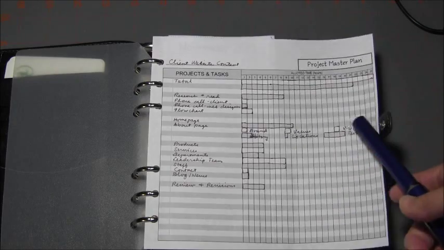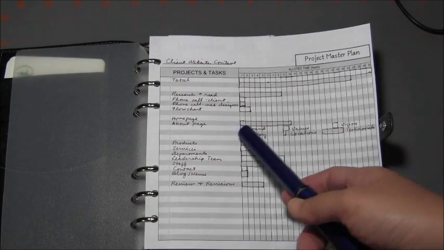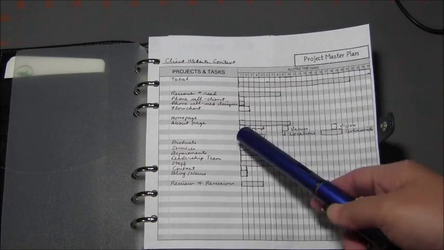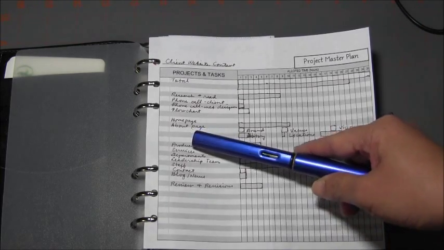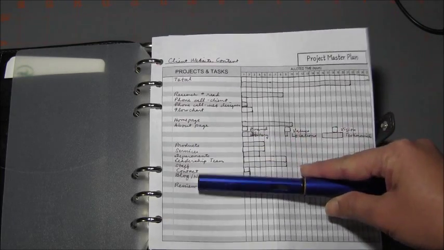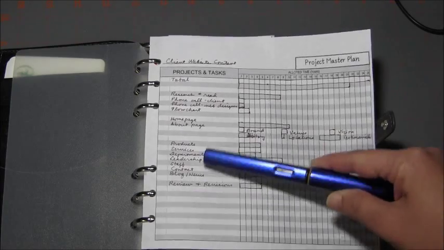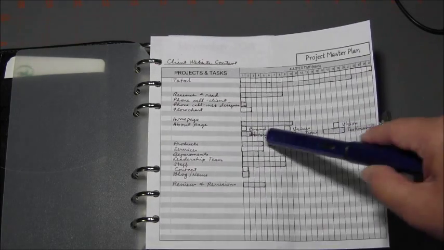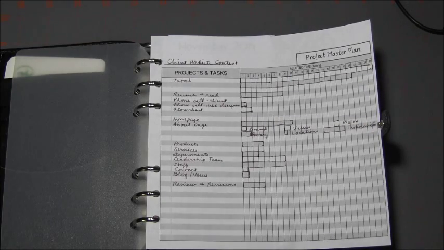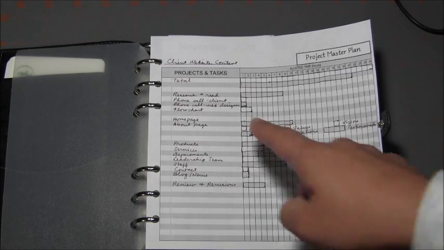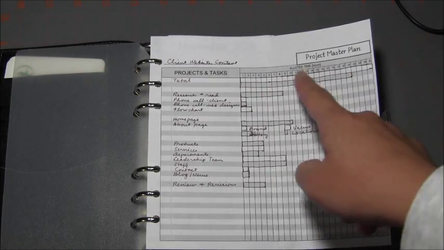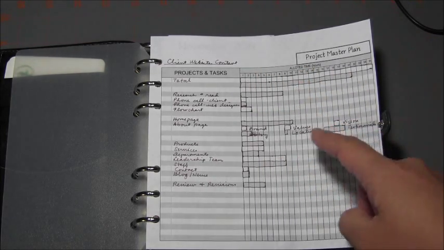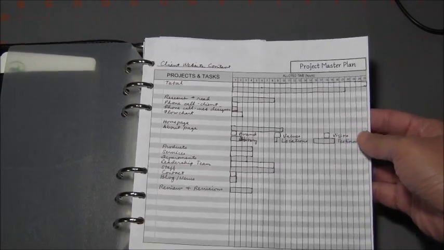Now I wrote them down here just to show you the various ways that this page could be used. You could obviously just write those sub pages here, or subtasks, some projects here, and do this. But sometimes I do this as well. Now here is where the project master plan really does its job. See these squares here? These are for the allotted hours for each part of the project.